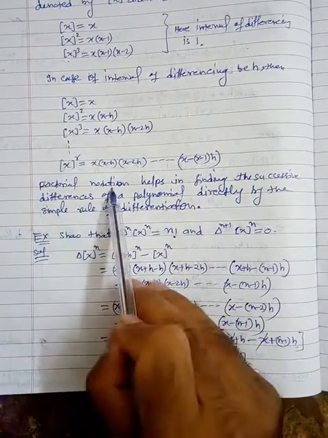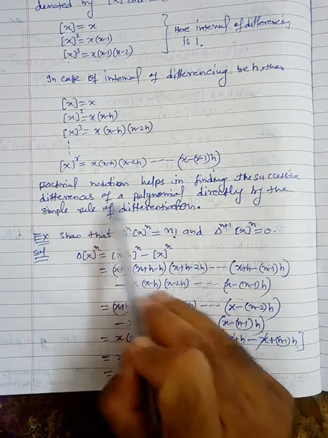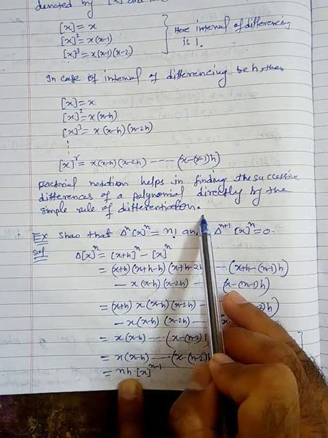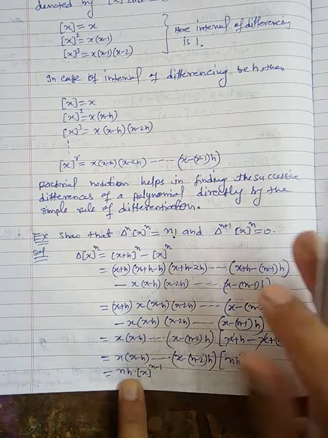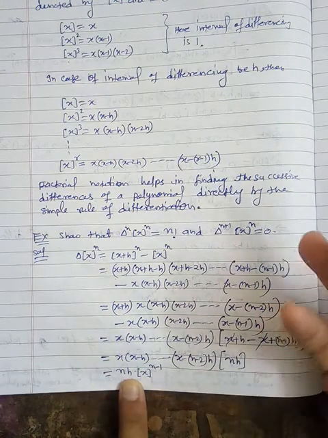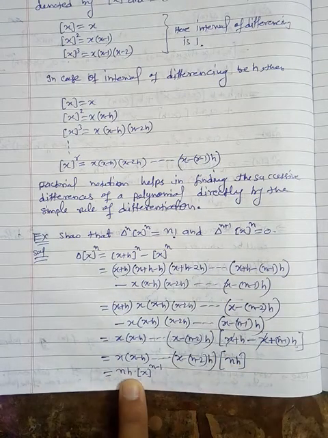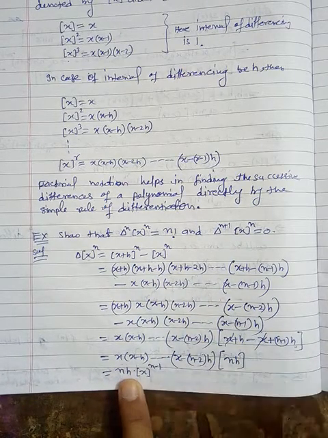The benefit is that factorial notation helps in finding the successive differences of a polynomial directly by the simple rule of differentiation. So if you are finding the difference of a polynomial, then you simply apply differentiation, which is easier in comparison to finding the difference. Fine. So here we have taken one example.